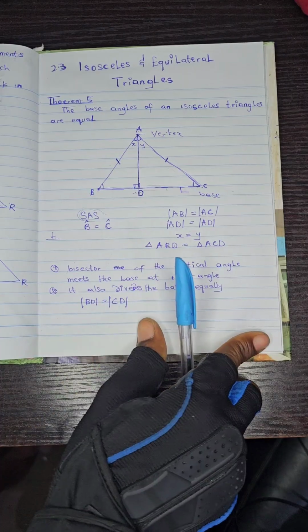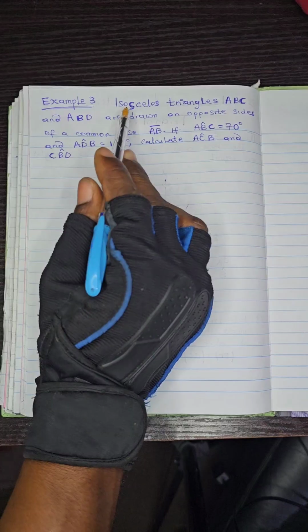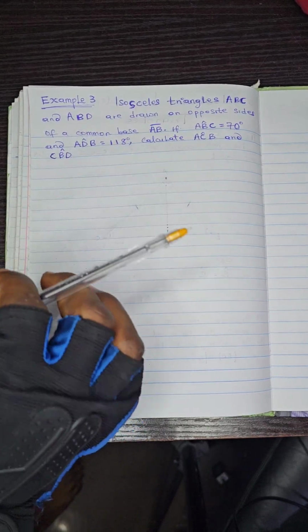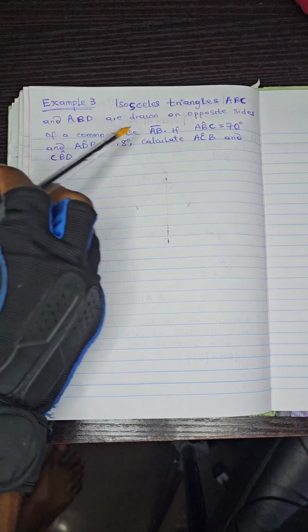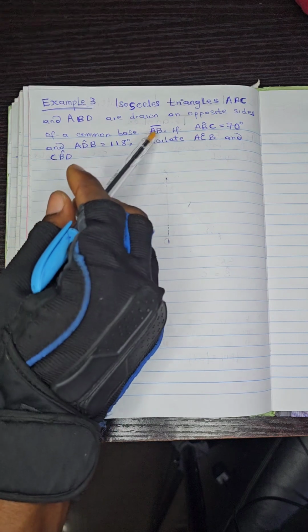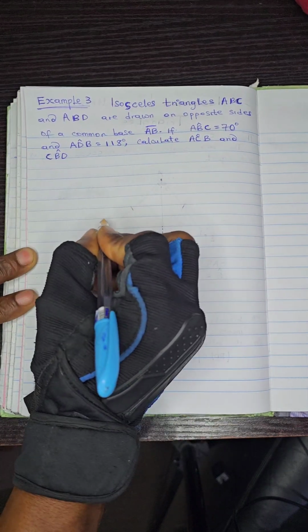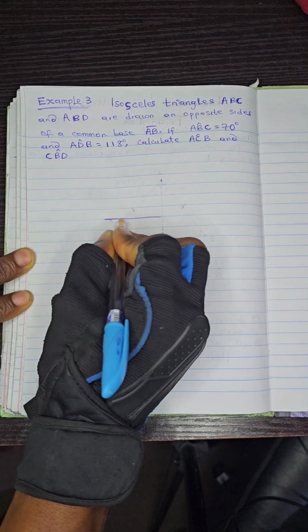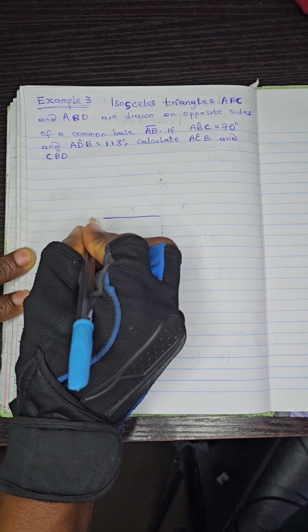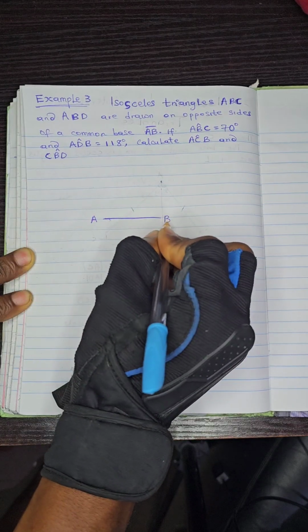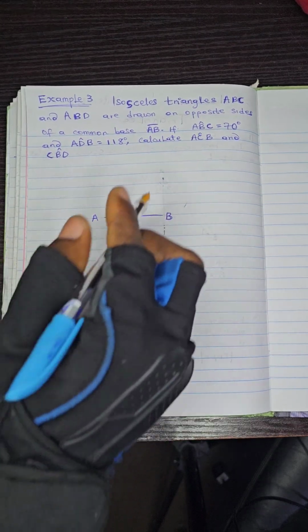Let's now solve our first example. Example 3 says that isosceles triangles ABC and ABD, so we are dealing with two triangles, ABC and ABD, are drawn on opposite sides of a common base, AB. So the first thing we note is that they have a common base. So let me call the base AB, right?